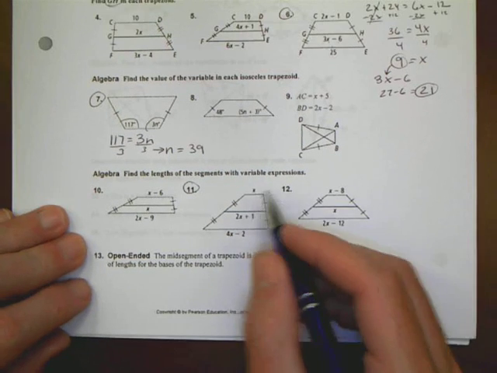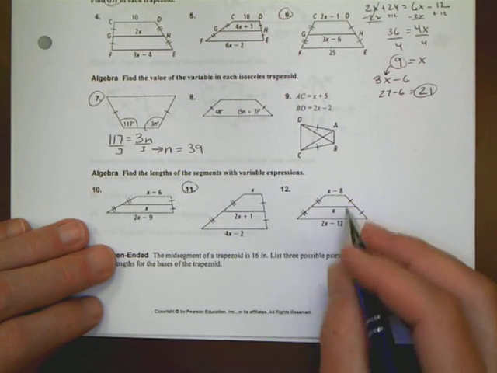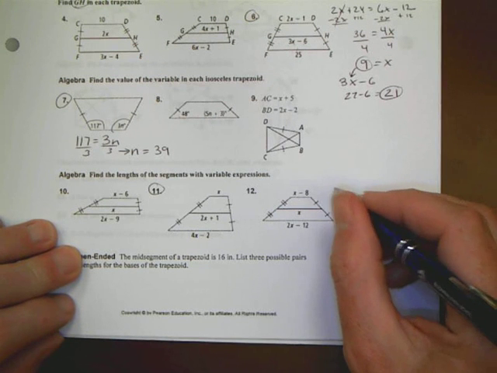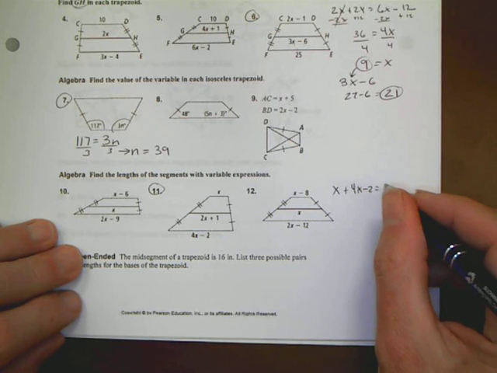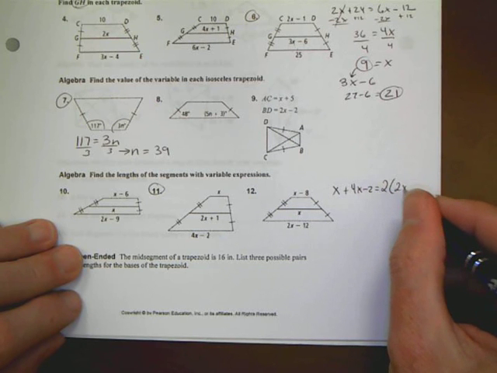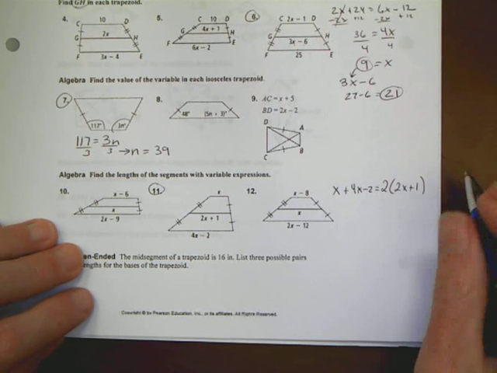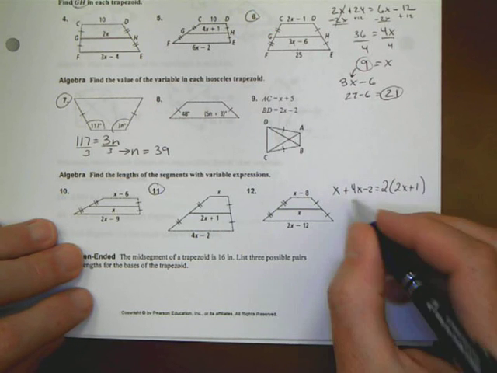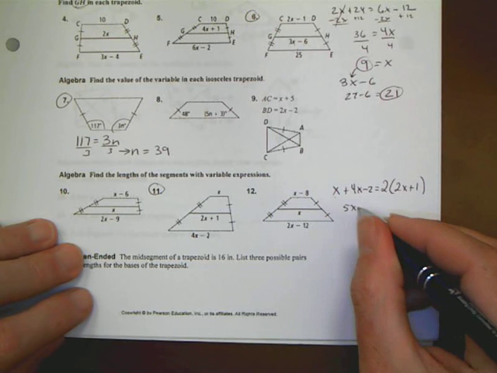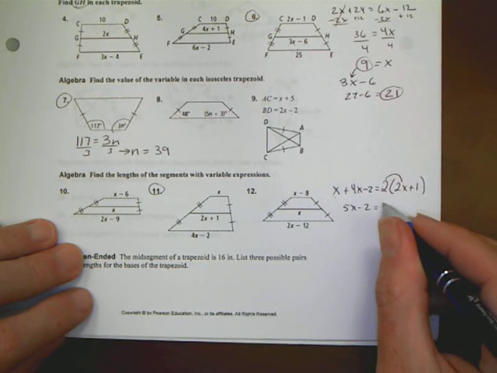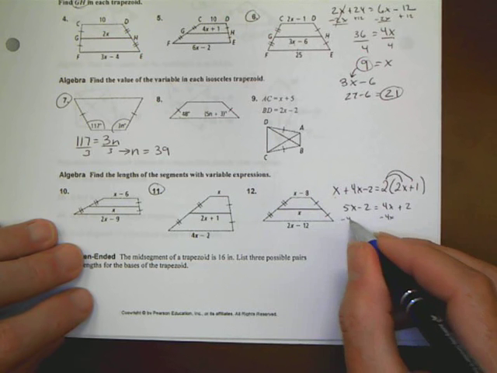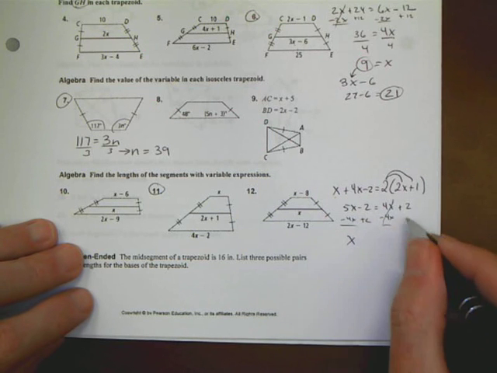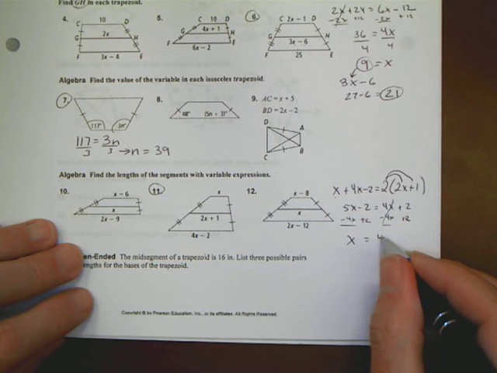I have number 11, where it tells me that I have the top, I'm going to write off this side again, x plus the bottom, 4x minus 2, and again, the way I do it, I set it equal to 2 times 2x plus 1. So when I do my combining, x plus 4x is 5x minus 2, distribute here, equals 4x plus 2. I'll subtract 4x from both sides to end up with an x on this side. That goes away. I'll go ahead and add 2 to both sides, and x will equal 4.